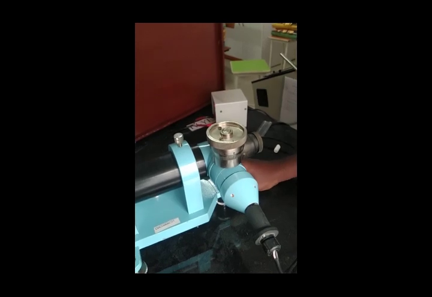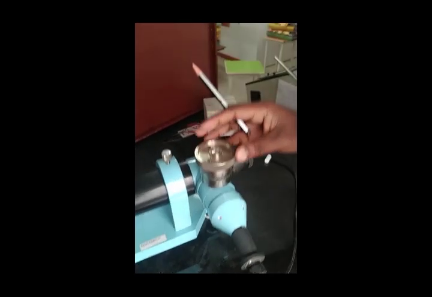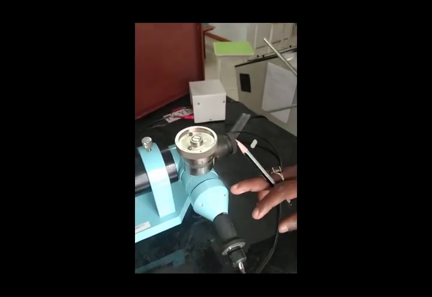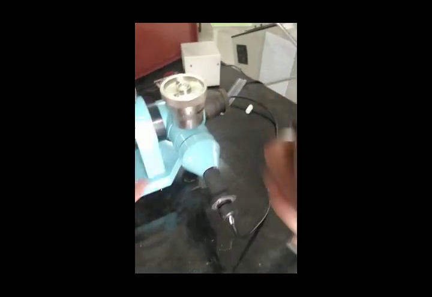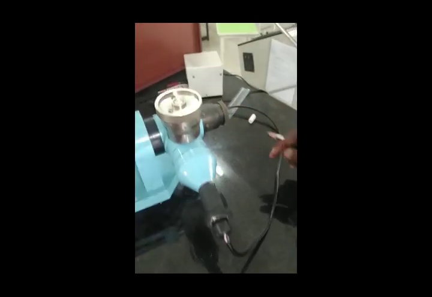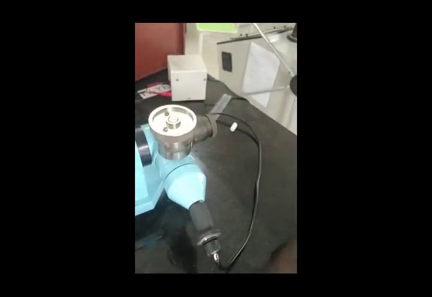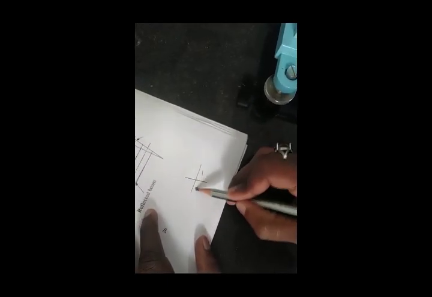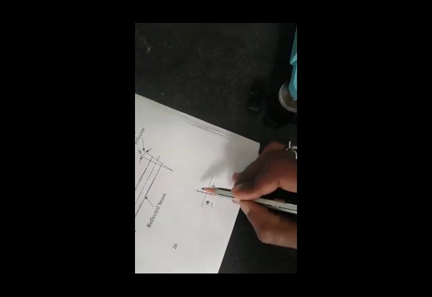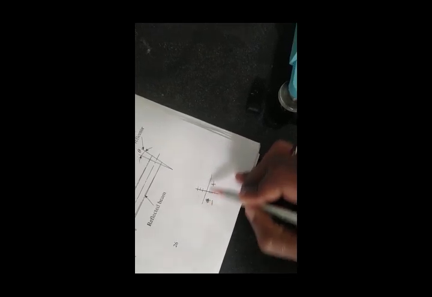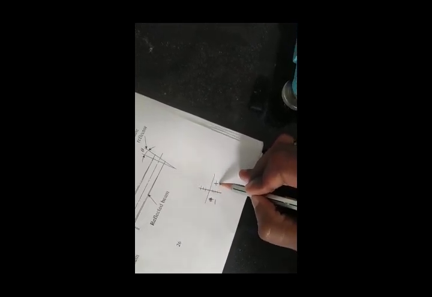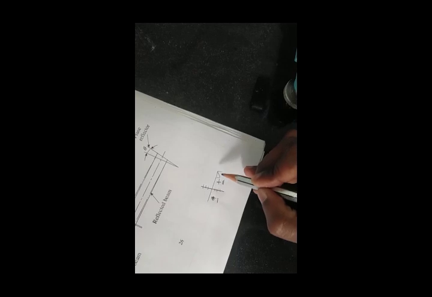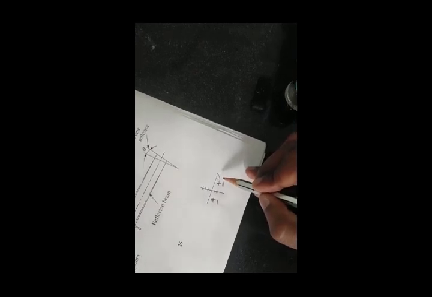That is the manner in which we calculate it. A positive reading means the flatness and the surface are in good condition, and a negative reading means the flatness and roughness values are in bad condition. We have to identify this for the autocollimator experiment.